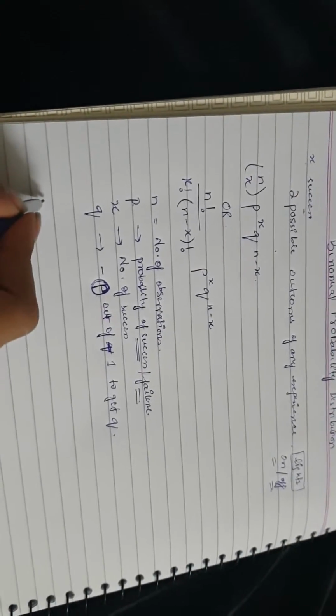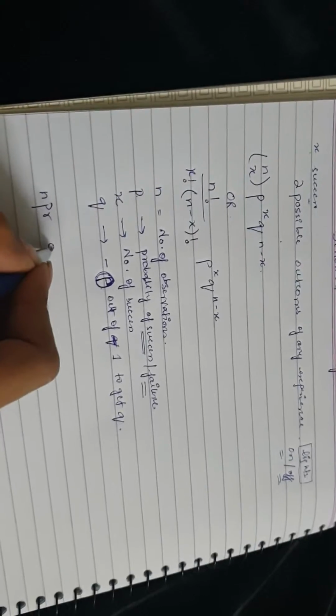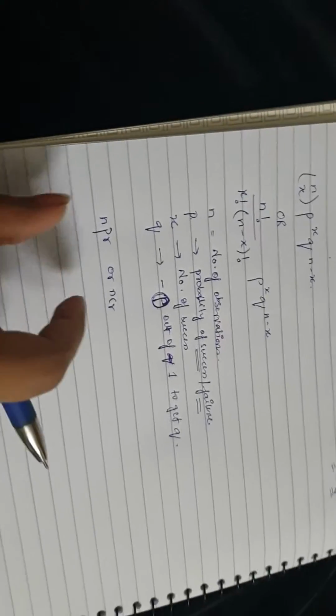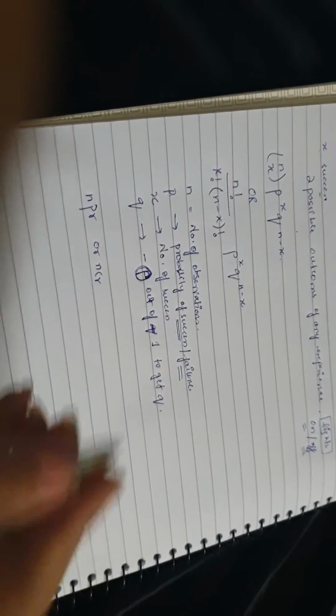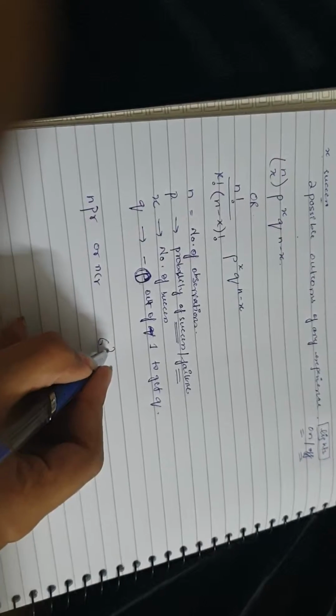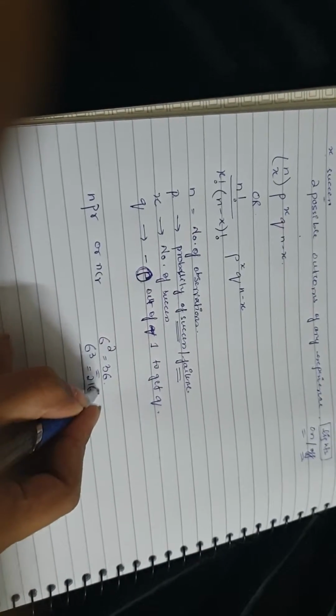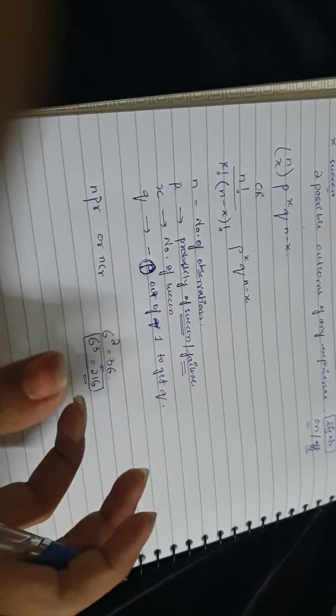Then there is another concept that I would like to highlight, which is nPr or nCr. This formula is used when we have so much data. For example, if you want to find out 6 by 2, we can get 36. But if you want to find out 6 by 3, it's 216. How can we find data out of this big amount?